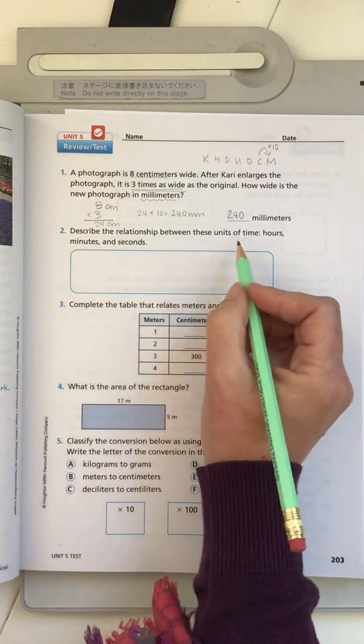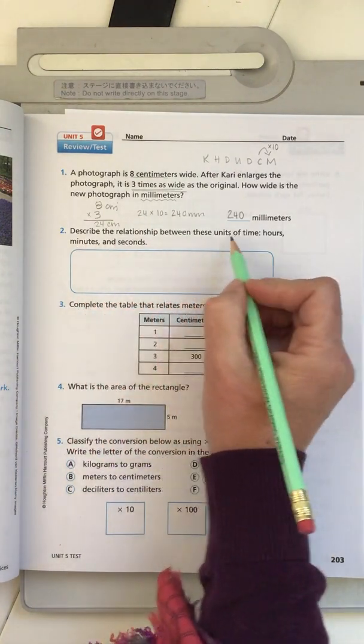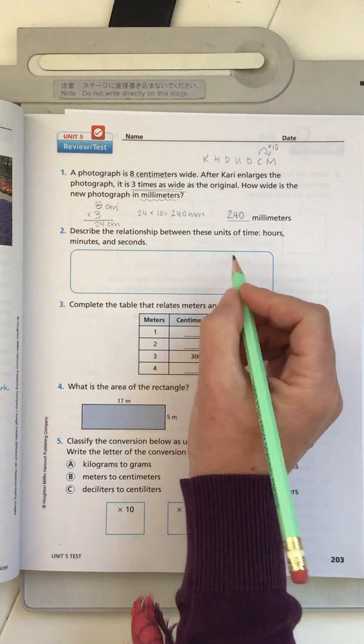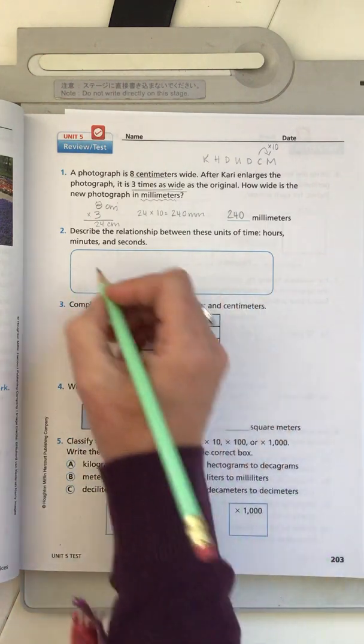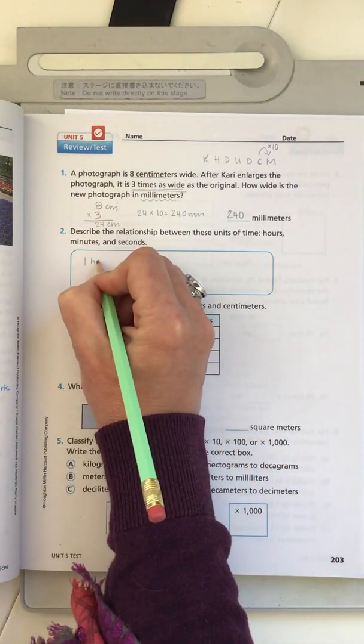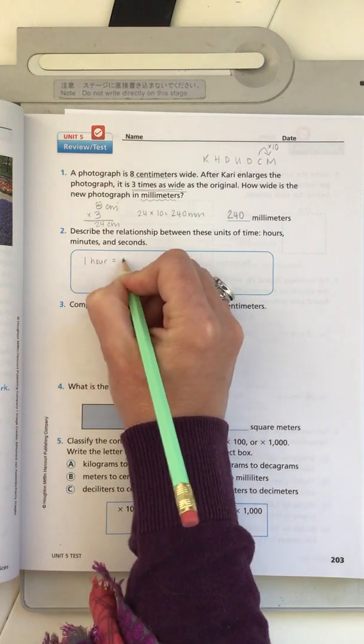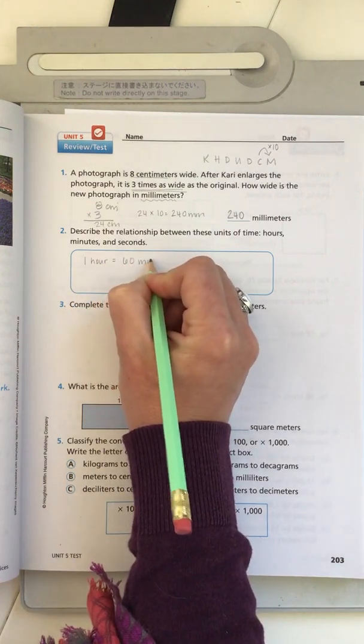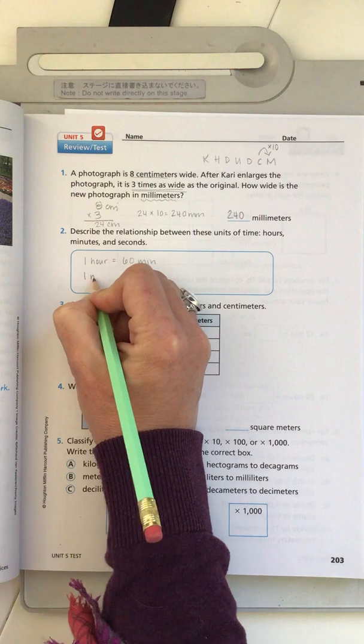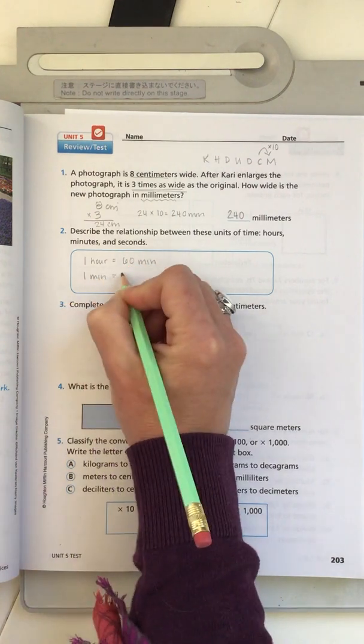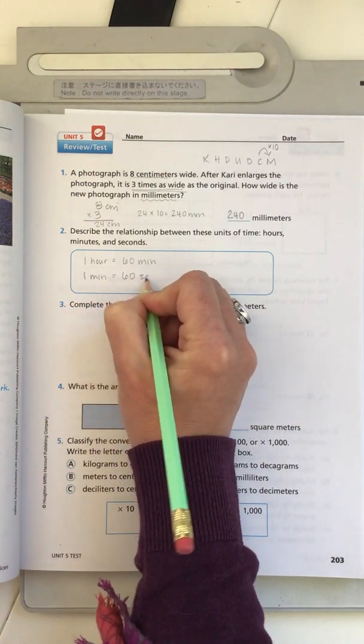Okay, describe the relationship between these units of time: hours, minutes, and seconds. So I know that 1 hour equals 60 minutes, and 1 minute equals 60 seconds.